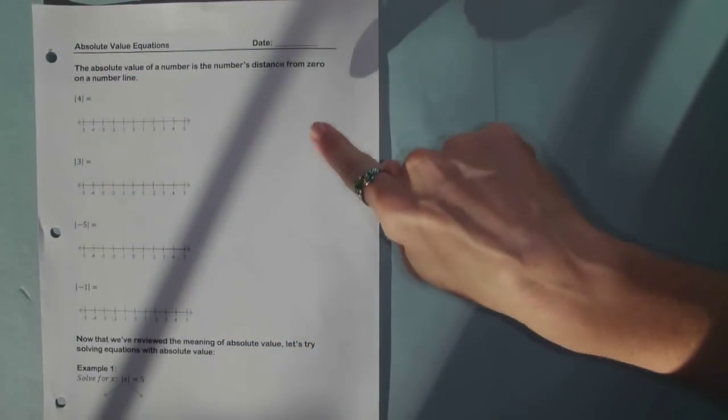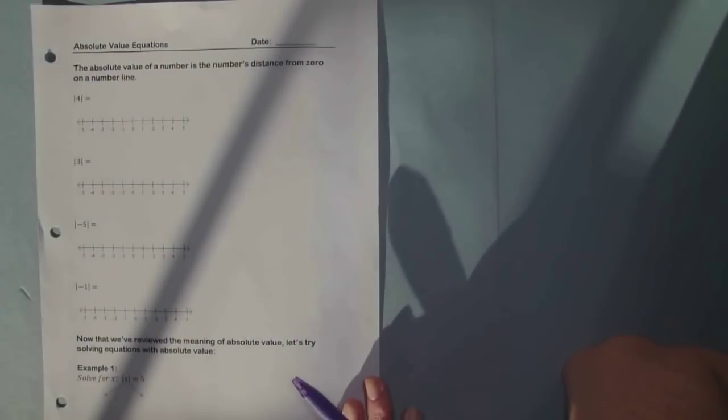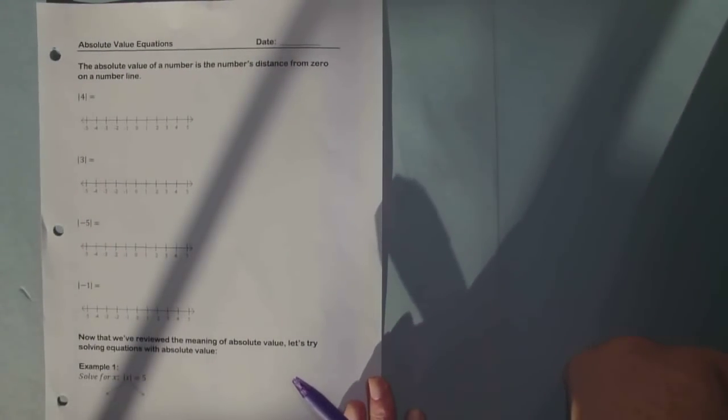Please pardon the shadow coming right down our paper here. The sun is shining, and I can't quite get it to go away, so we're just going to work around it. So absolute value. You've seen absolute value before in your math past. I'm just here to review it today.